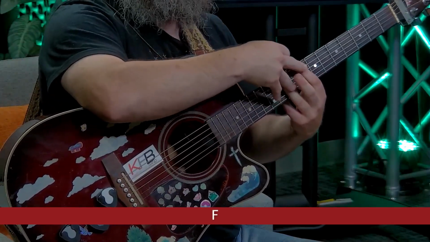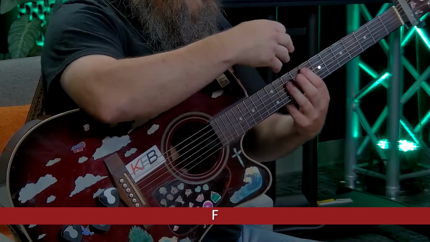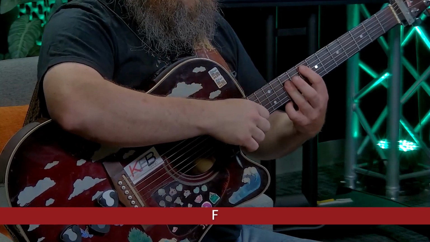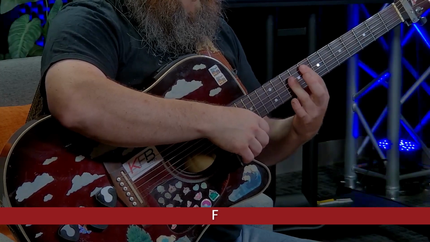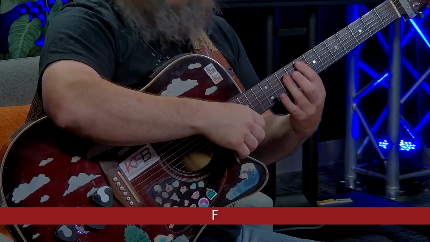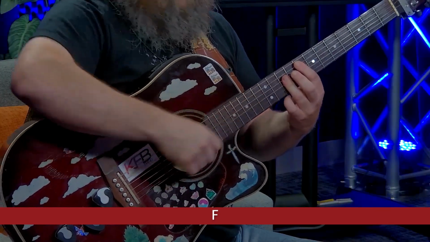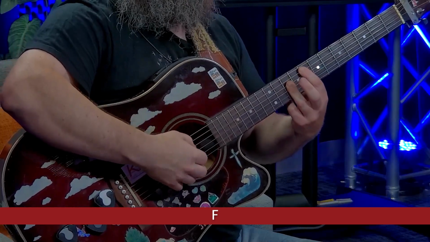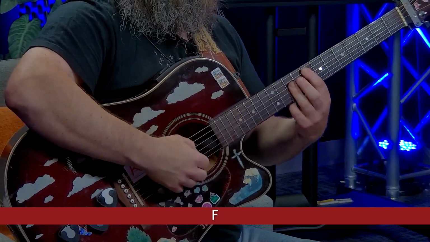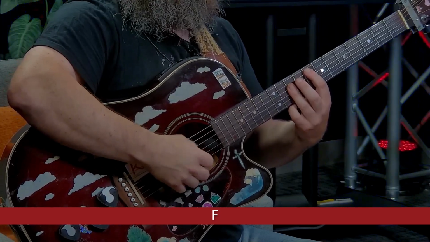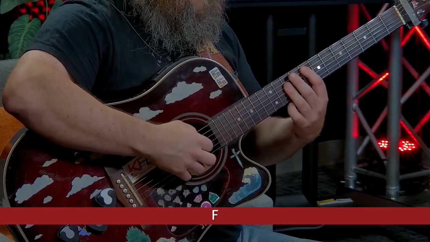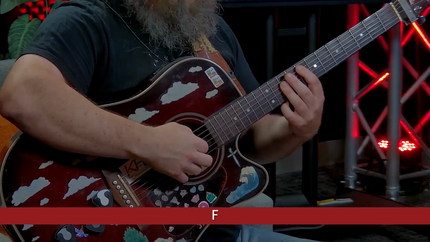It's going to take some time for you to get a clear sound, because you're barring multiple strings with one finger, and then here you're barring three notes with one finger. So it might take you a little bit to get the little tweaks out where you're not muting the strings, but it'll take time. But you can do it.